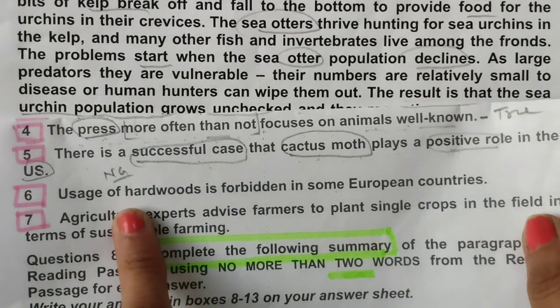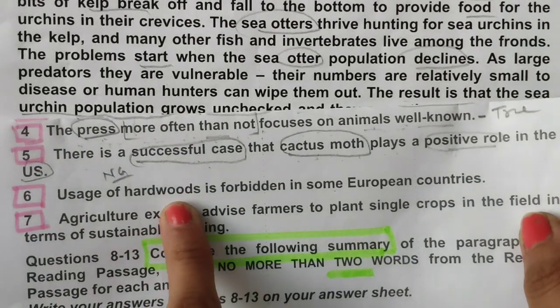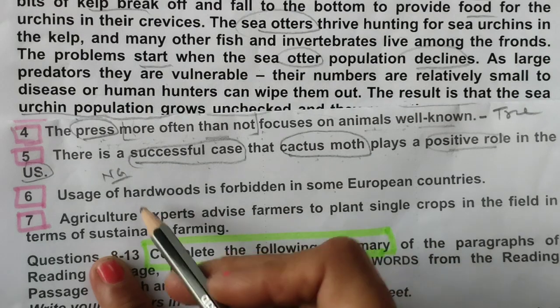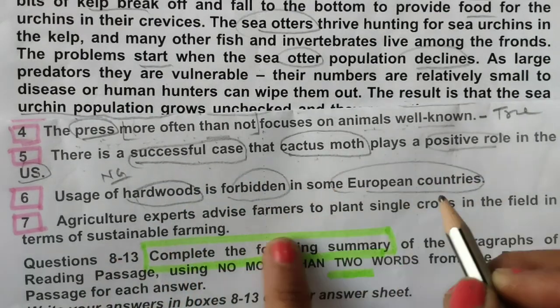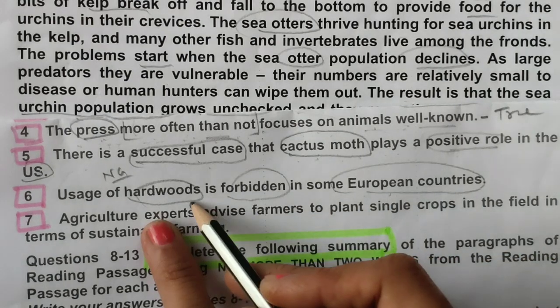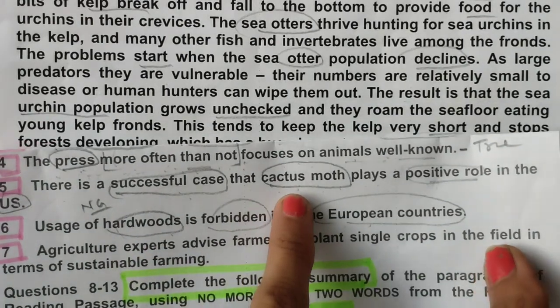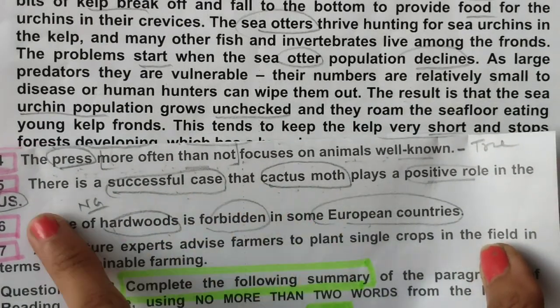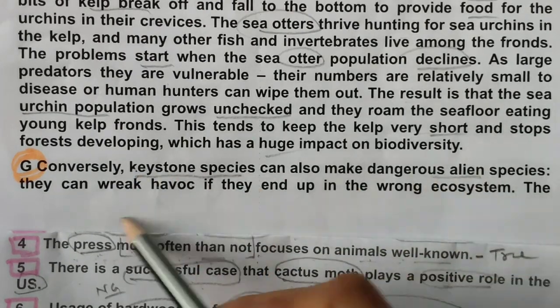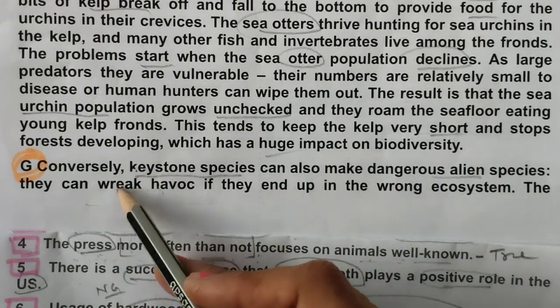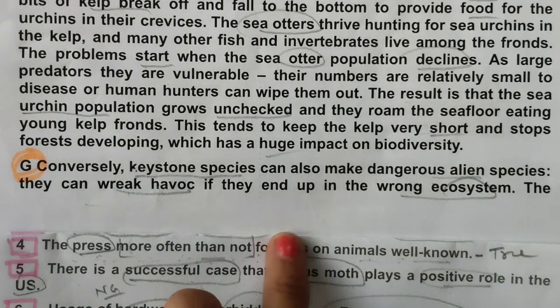Let's read it. Usage of hardwoods is forbidden in some European countries. Forbidden means not allowed in some European countries. Okay, so European countries and hardwoods also. And we will take care of cactus moth and US also. Next paragraph. Keystone species, dangerous alien species. Okay, wrong ecosystem. Let's move to next page.